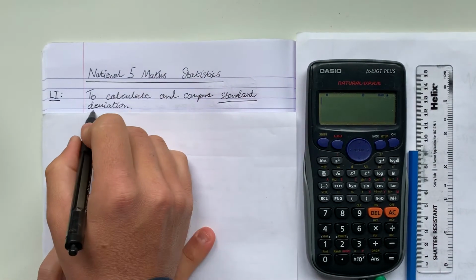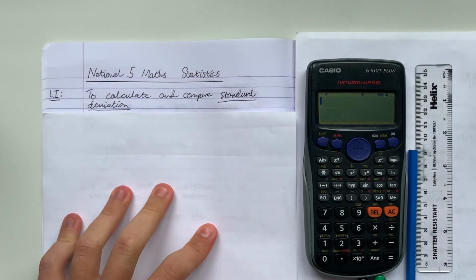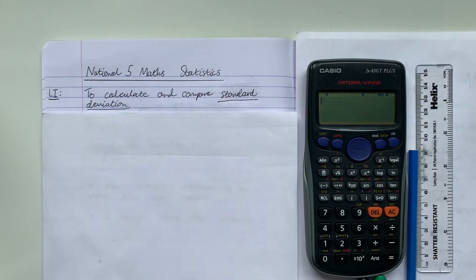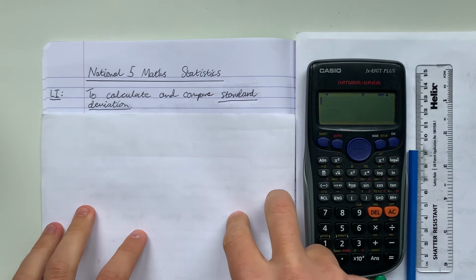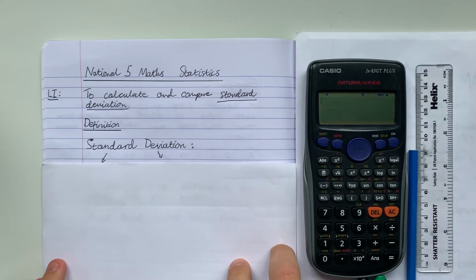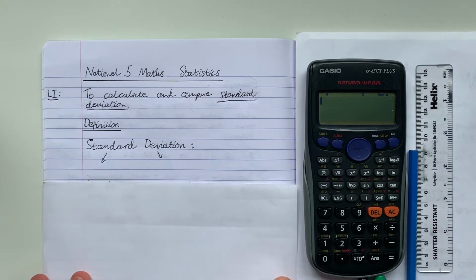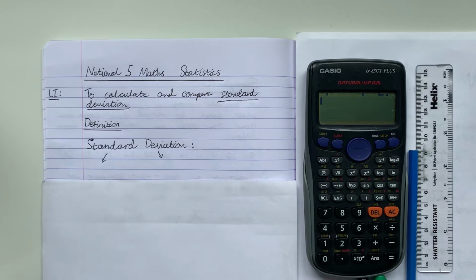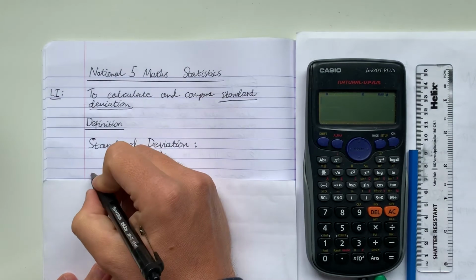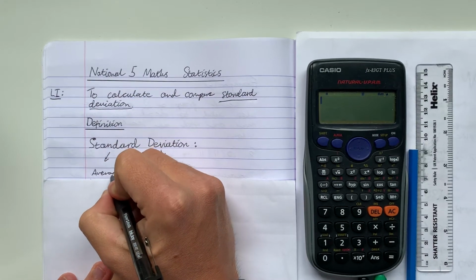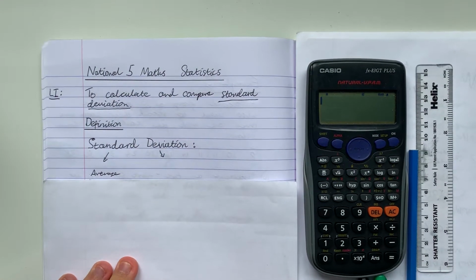So definitely the biggest, in terms of most marks worthy, part of this topic is standard deviation. So as always, let's start with a definition of it. Standard deviation, well, let's think about what that means. Standard obviously has many different meanings, but in this case, if you think about something being very standard, very routine almost, it essentially means average.